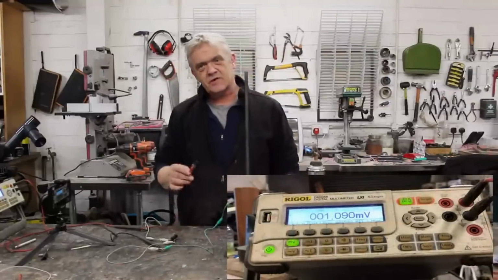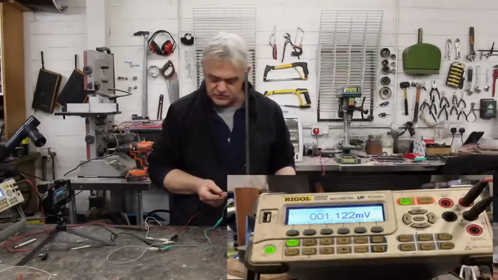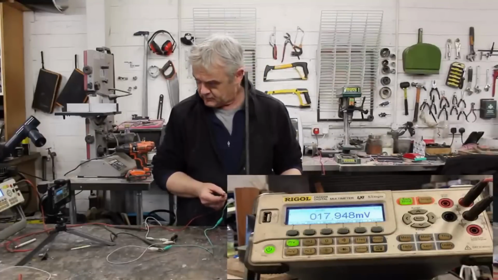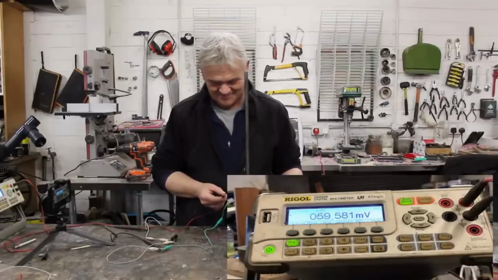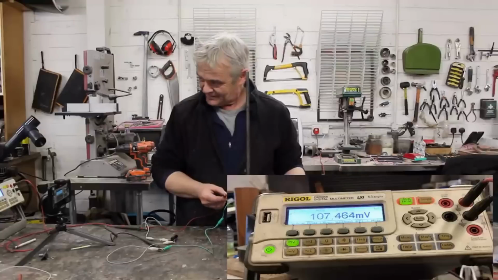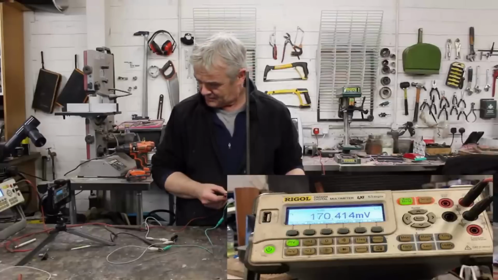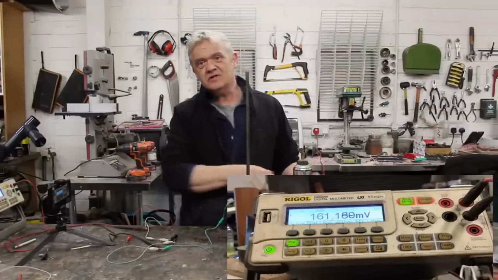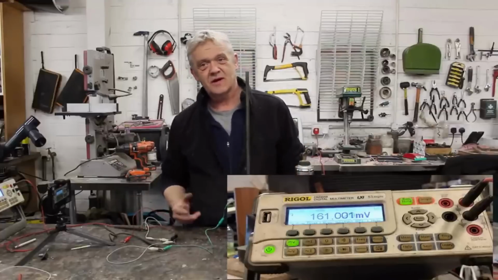Okay, so I've discharged the capacitor, and this time I've got two loops here. If we apply the heat and touch it again, now this time, as far as I could tell, it charged twice as quickly.